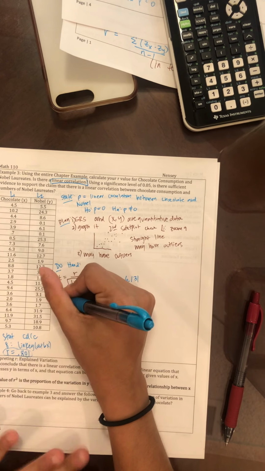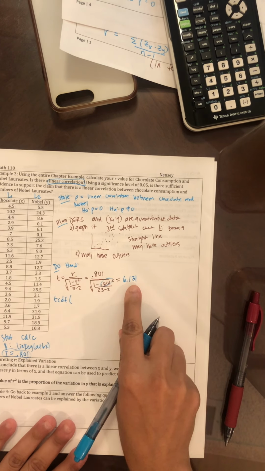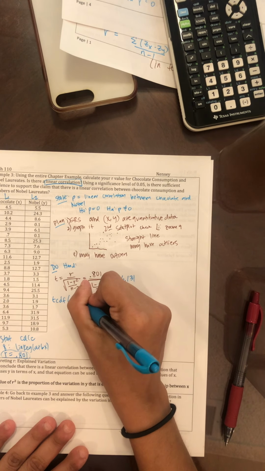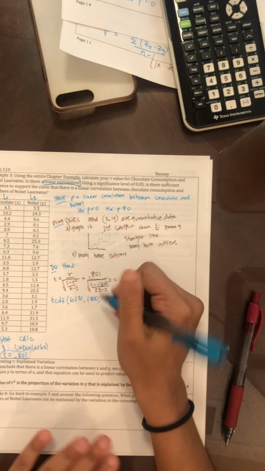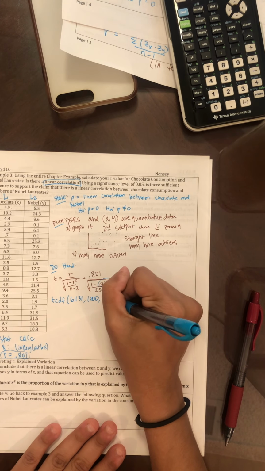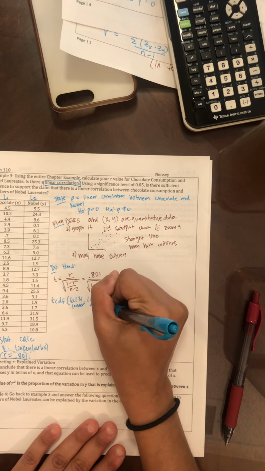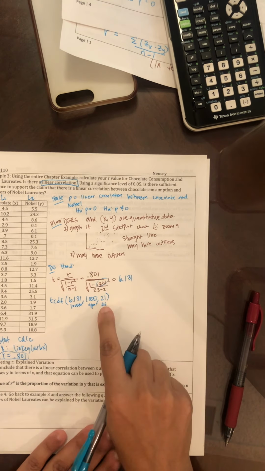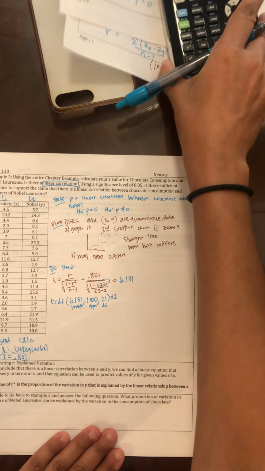Now that's my t-value. I have to find my p-value, so I'm going to use TCDF, and since this is positive, I'm going to think that's my lower. My upper is 1,000, and my degrees of freedom, again, is not n minus 1 anymore, it's n minus 2. So I'm going to write 21. So this is my lower, my upper, and my degrees of freedom. Now, since this is a one-tailed test, I have to multiply this by 2 for two-tailed.